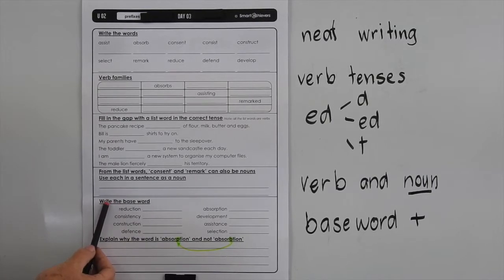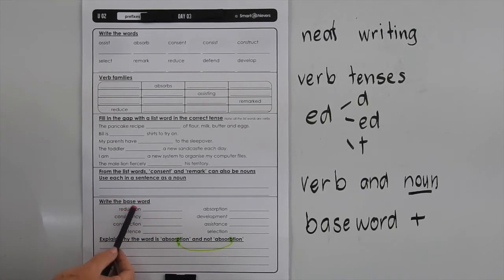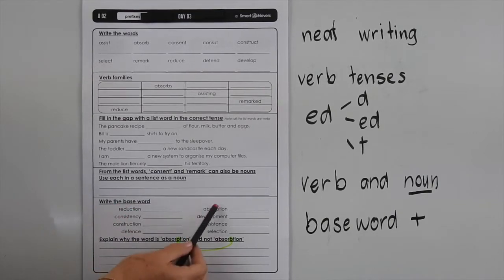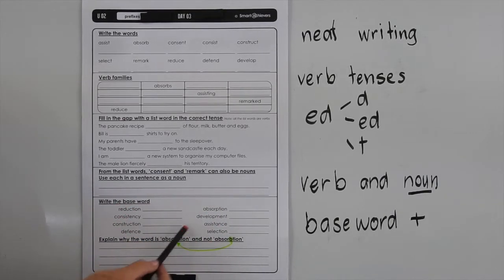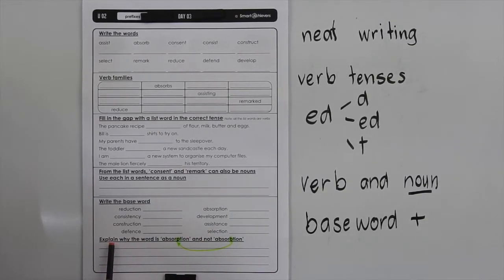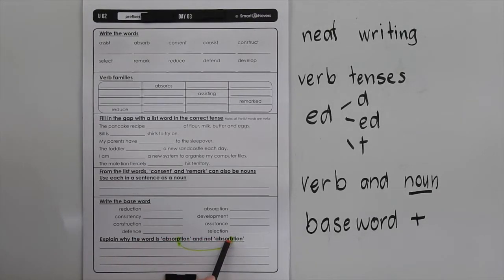Now down here all you have to do is write the base word, so get your highlighter out, work out what the base word is in each of these given words, and then write simply the base word on the lines. Now down the bottom, this is the tricky bit on the page, you have to explain why the word is absorption and not absorbtion. So why have we changed that B back to a P?